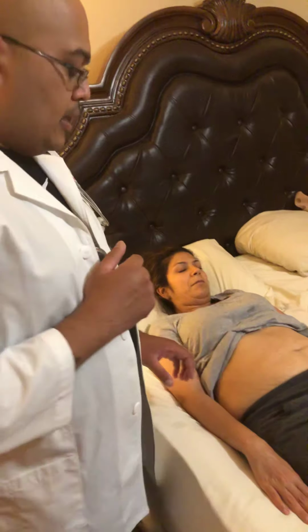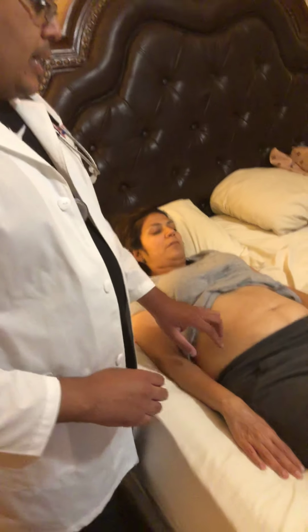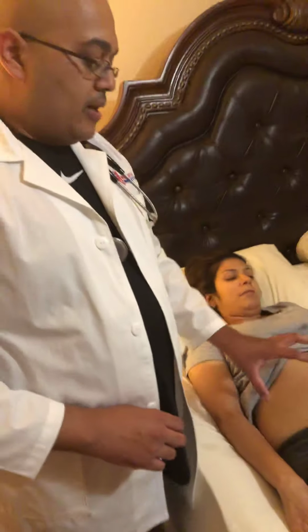2 out of 4. Now I would go ahead and do a couple of tests for appendicitis. The first test is called rebound tenderness, and first I have to find McBurney's point.